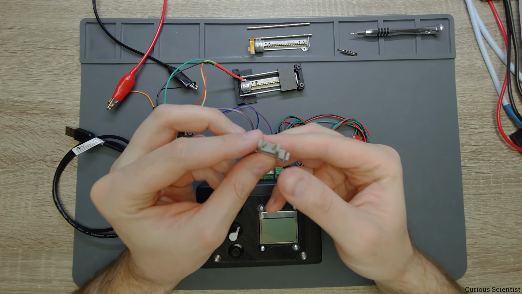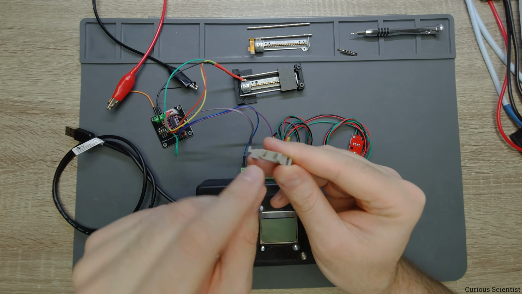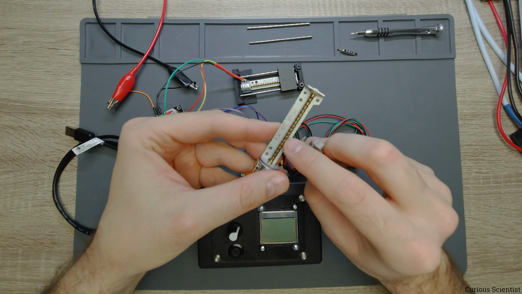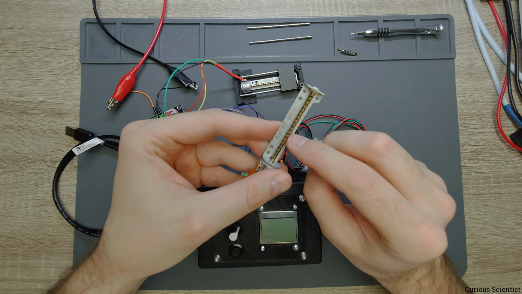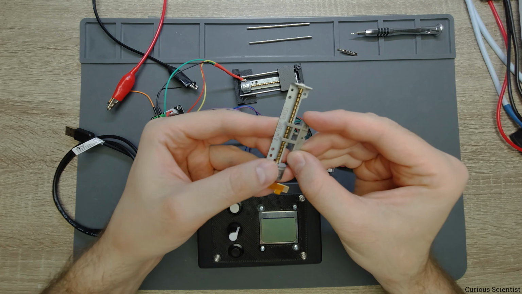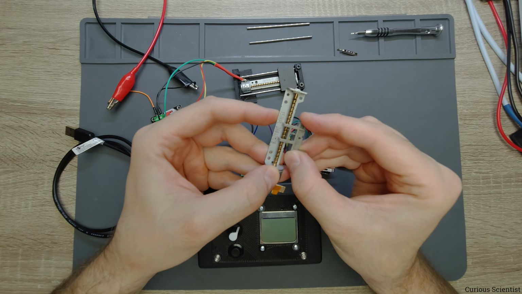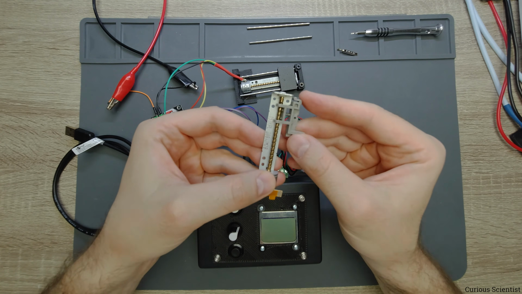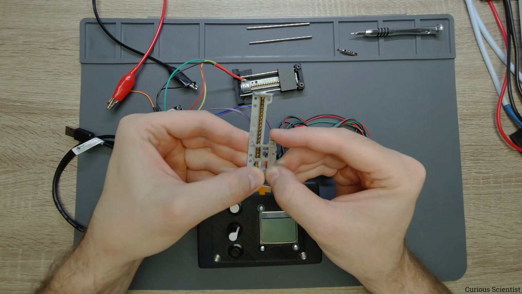As you can see, there are two teeth here, and those two teeth get aligned with the thread here, and they grab the thread, and as you drive the shaft, it allows this piece of plastic to travel up and down.